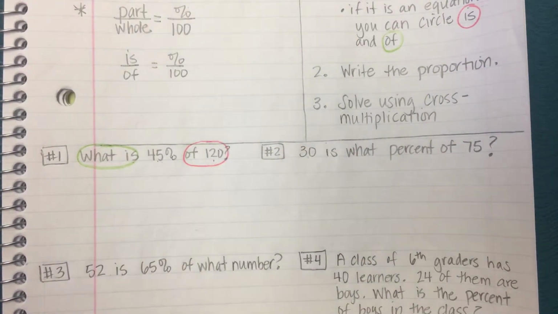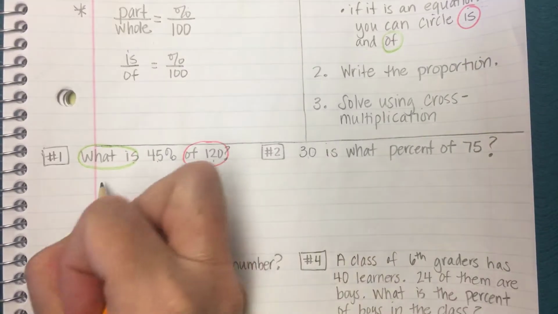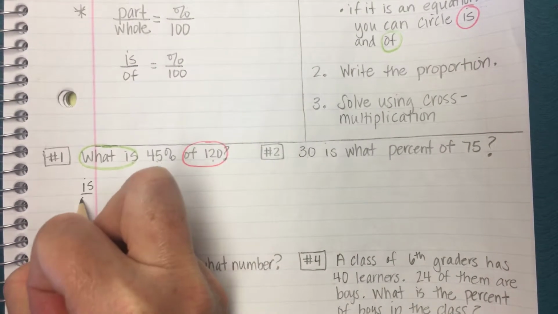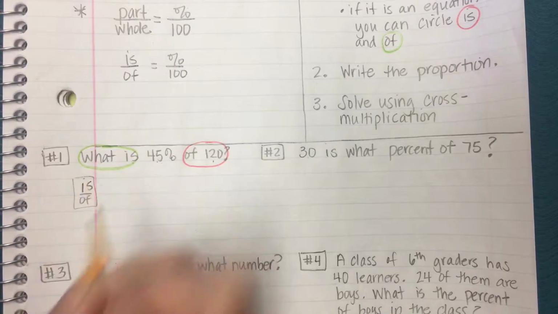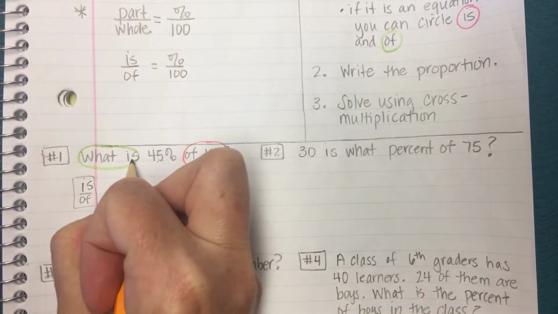So now I'm going to go ahead and write this as a proportion. If I remember, I'm going to put is over of just to remind myself. Is over of, is over of. So is my what?